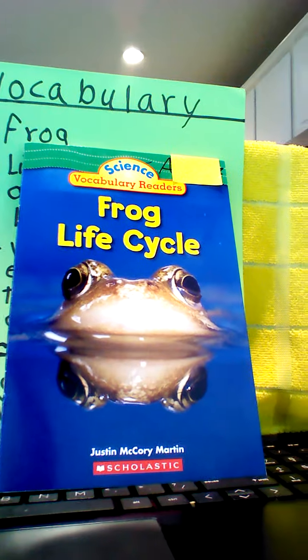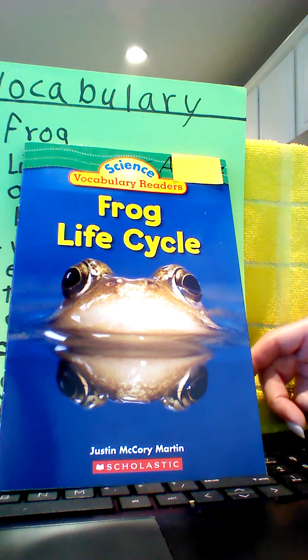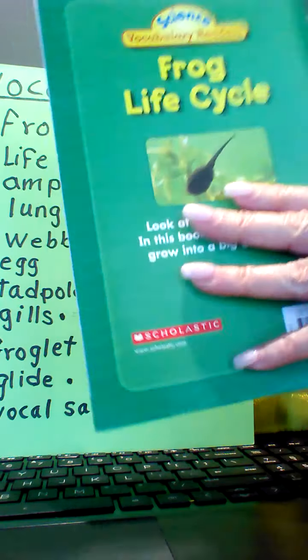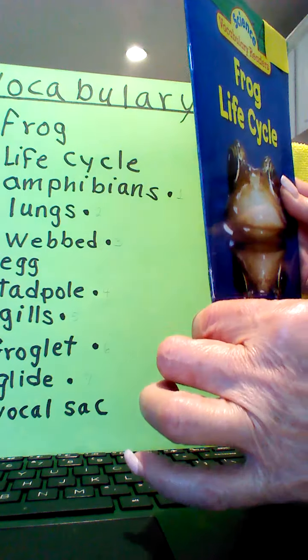And today I'm going to read a book about the frog life cycle. And this is science, and we are seeing animals. And before this is the book that we're going to read. It's called Frog Life Cycle. And this is the cover, this is the back of the book, and this is the spine of the book.